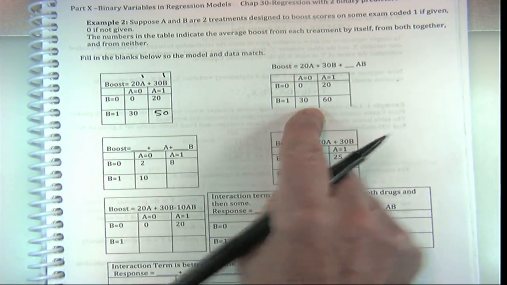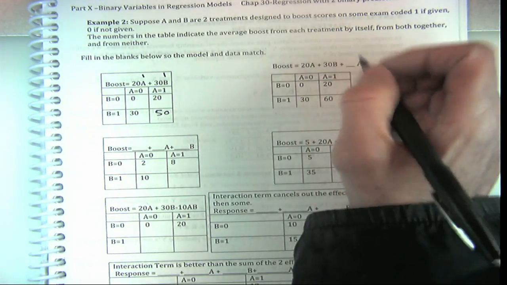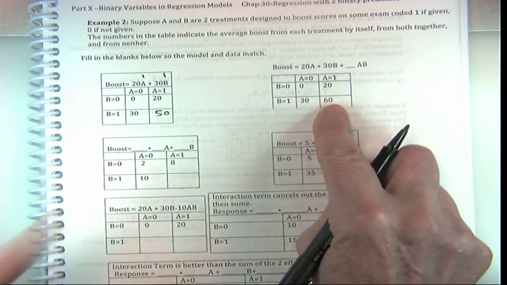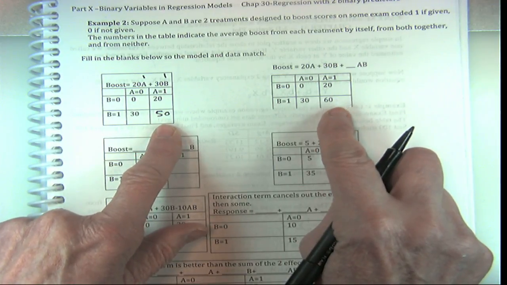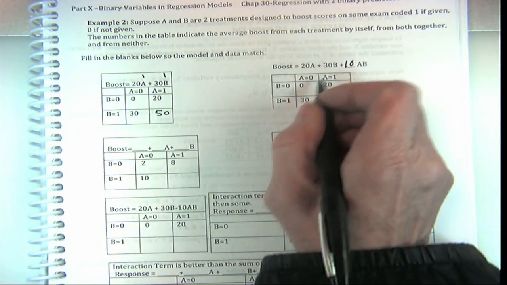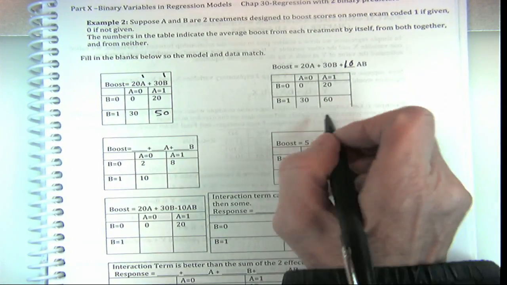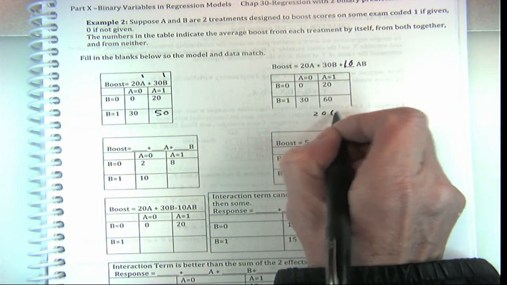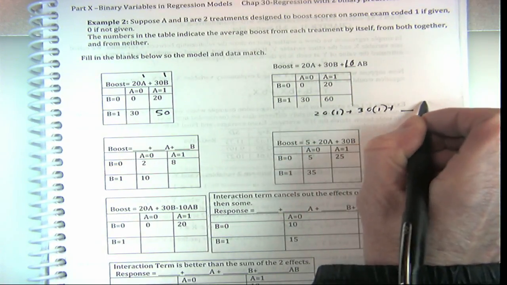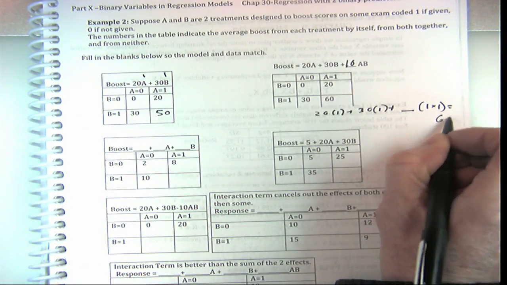Now let's do the same thing, but we add an interaction term. So here, now when both drugs are given, you create an additional boost. You can see you go from 50 to 60. So it's a boost of 10. You could easily see it just by plugging in this slot right here has a 1 for both of them. So you just say 20 times 1 plus 30 times 1 plus what times 1 times 1 is going to give you 60, and that's 10.